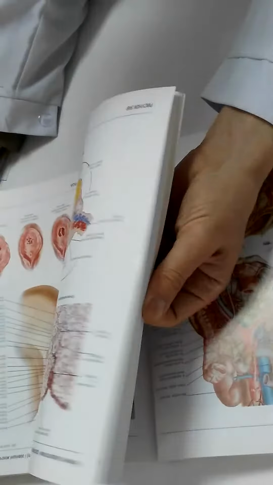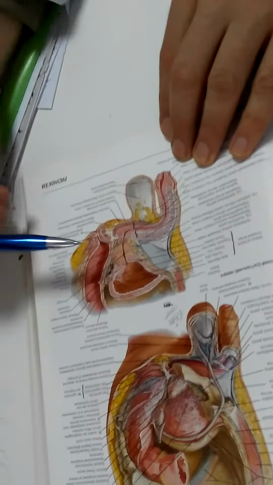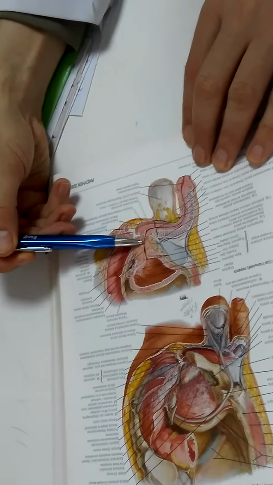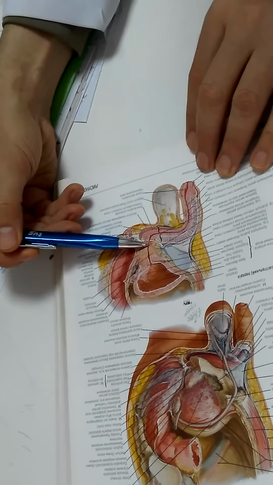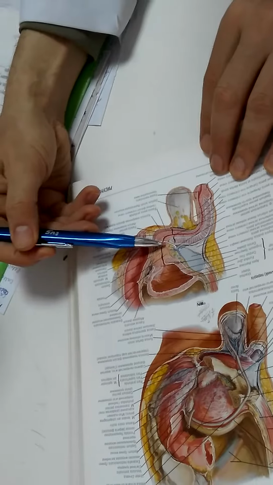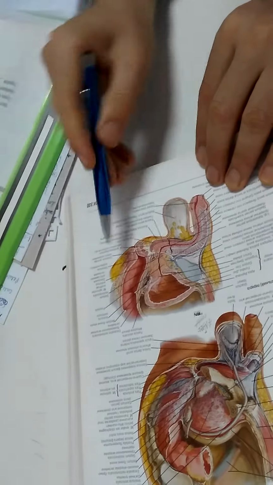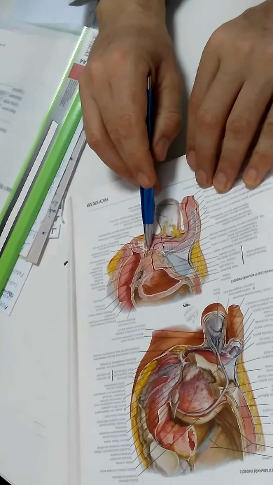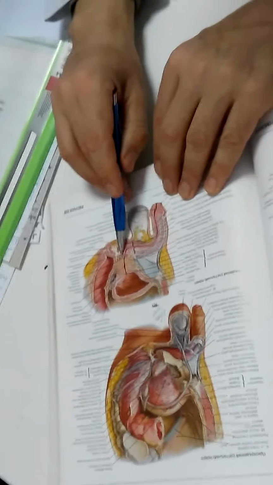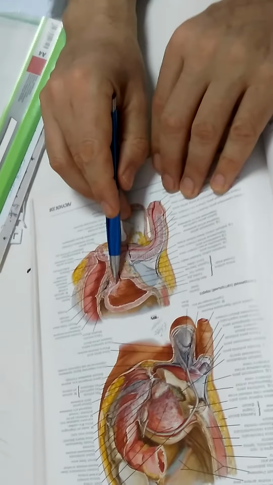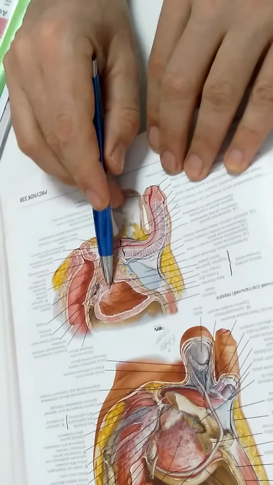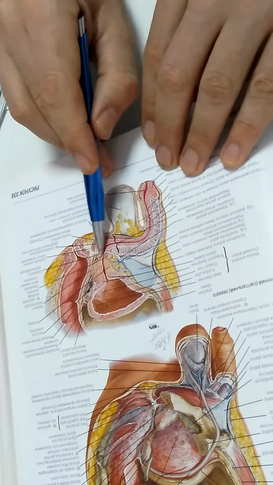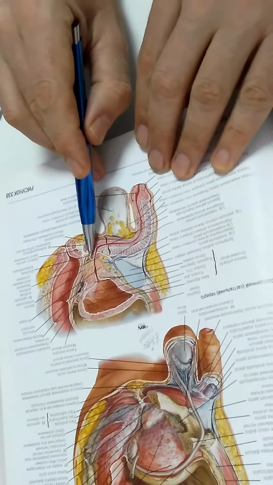It consists of 3 parts. First part, pars prostatica, in the level of prostata. Second part, pars membranacea. Pars membranacea is surrounded with the muscle, musculus sphincter urethrae externus. Voluntary muscle. This one is involuntary muscle in the urinary bladder. Voluntary muscle, the skeletal ones, striate muscles, sphincter urethrae externus.